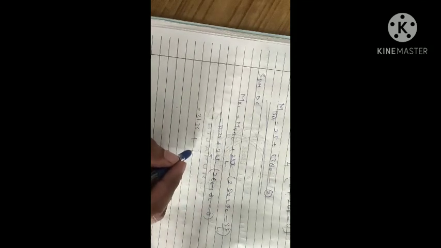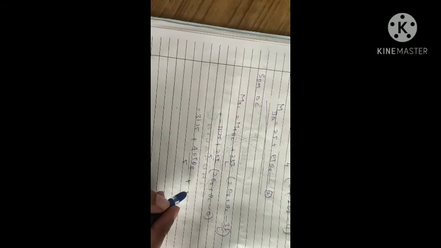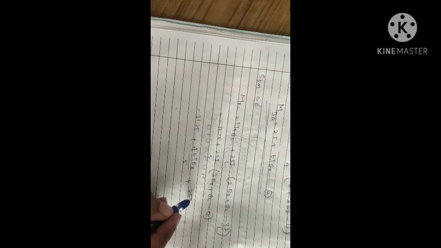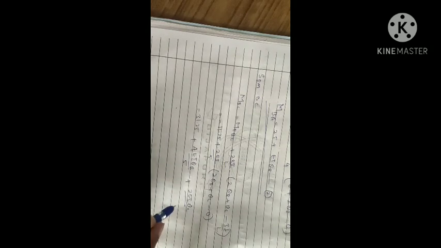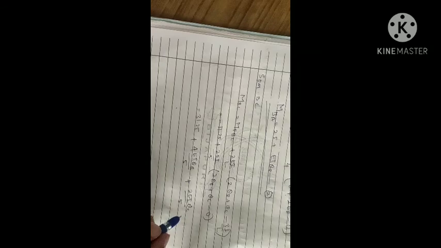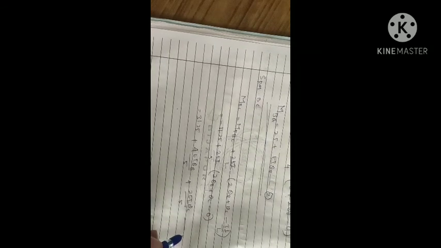So this becomes 4EI theta B divided by 5 plus 2EI theta C divided by 5. So simplify this equation.